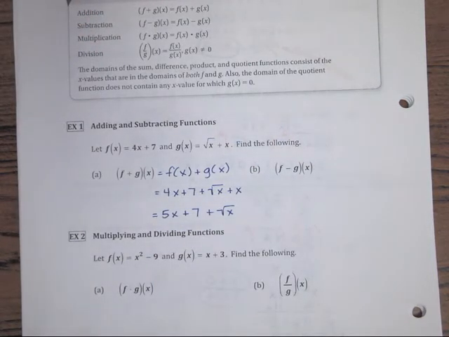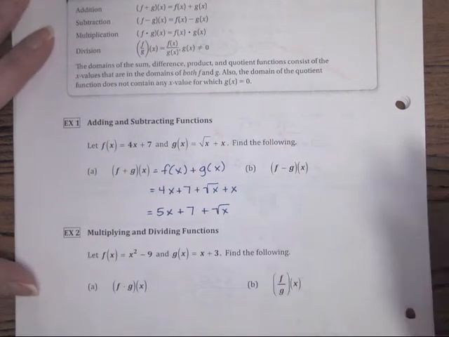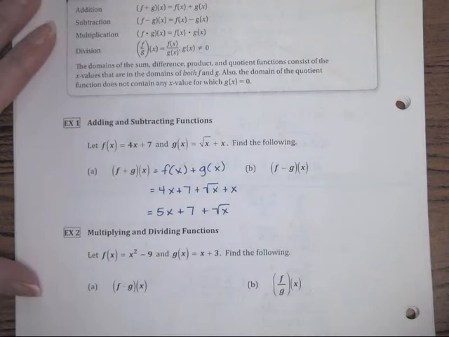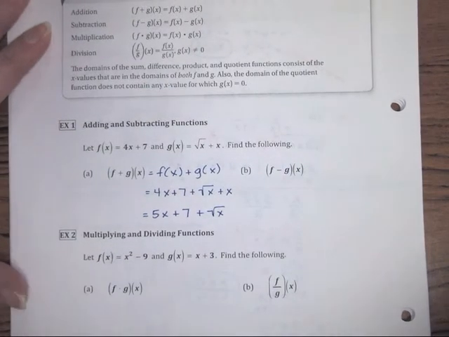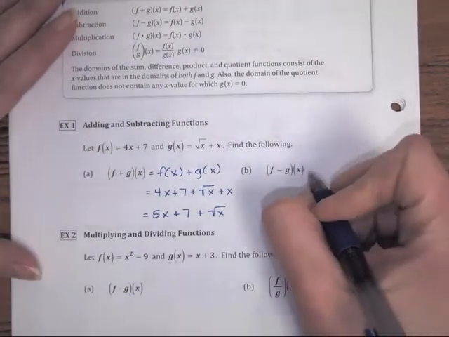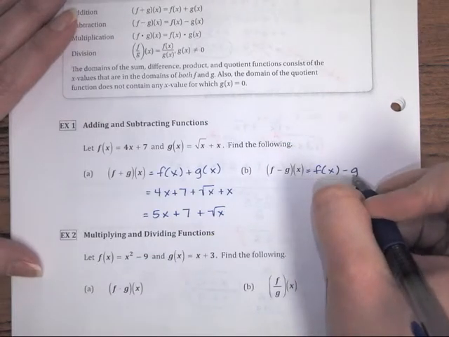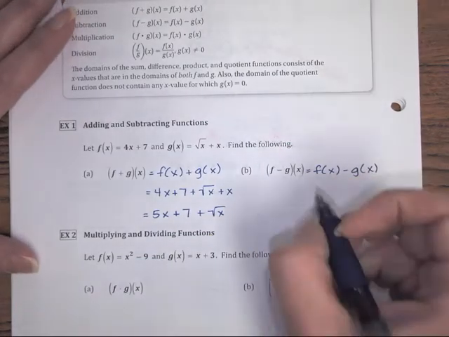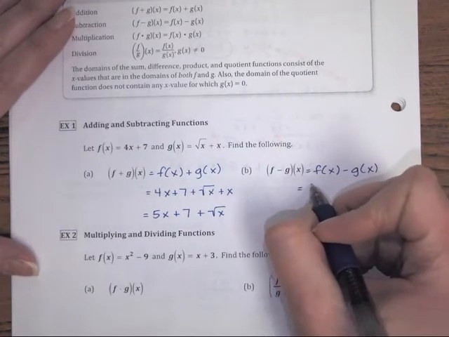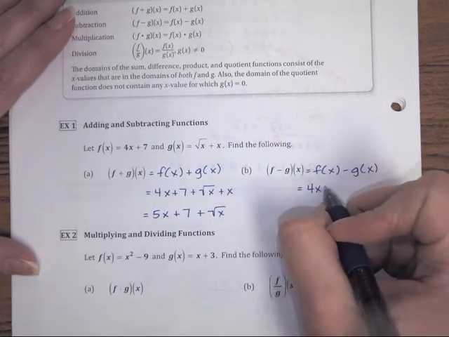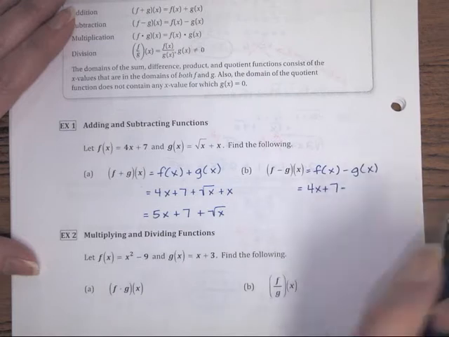Right there, beauteous. Okay? If I go over here to f minus g of x, I am doing the same basic thing, only I'm doing subtraction. I am taking f of x, and I'm going to subtract g of x. One little catch about doing this, however. You're going to take f of x, which is 4x plus 7, and you're going to subtract g of x.